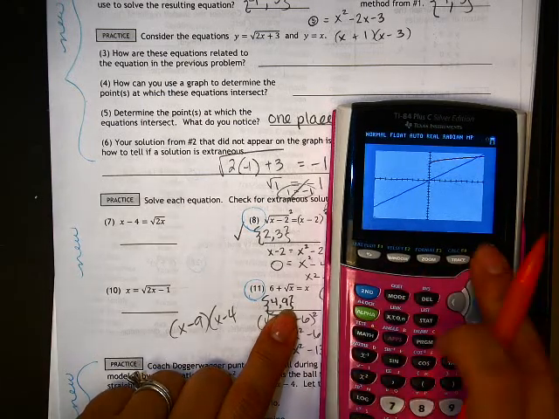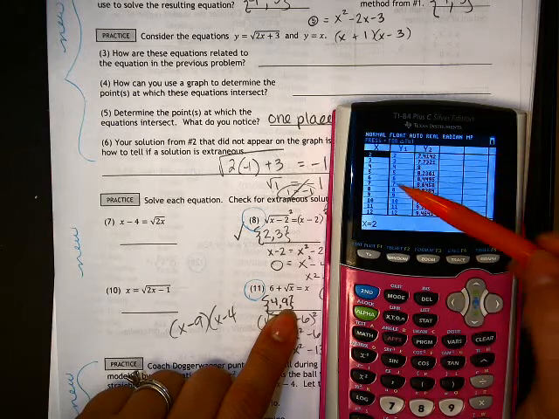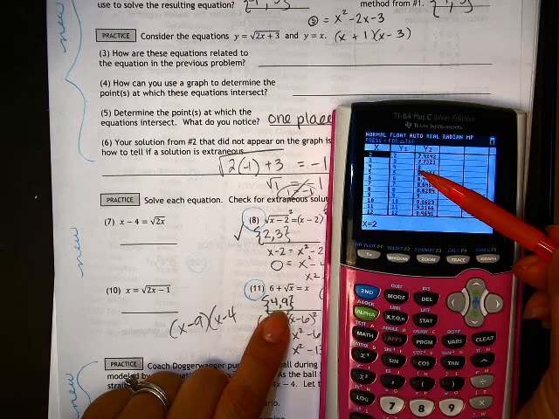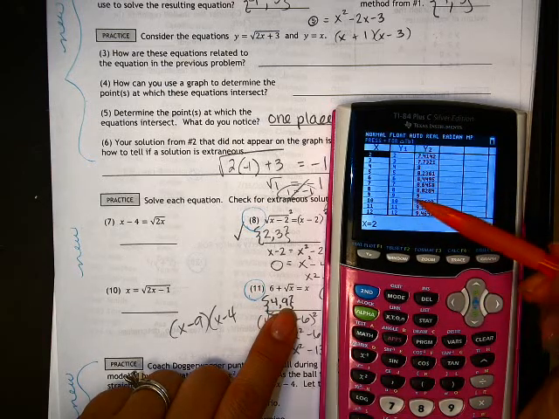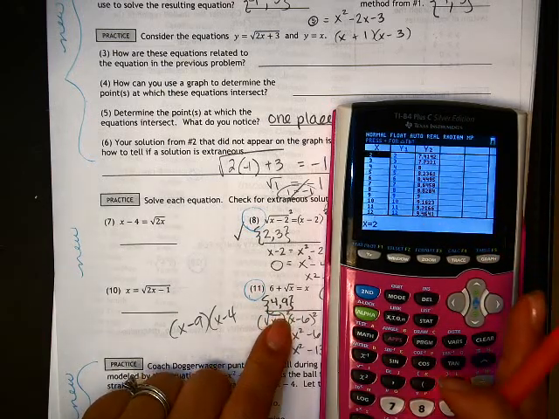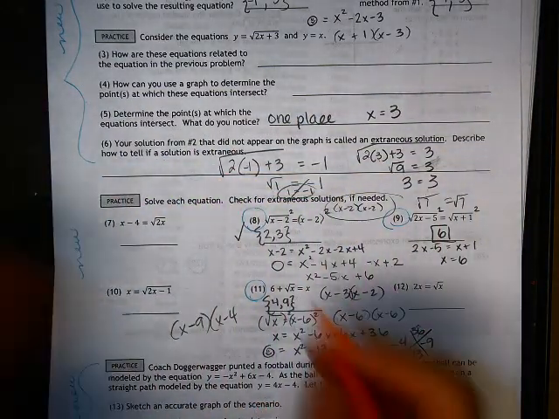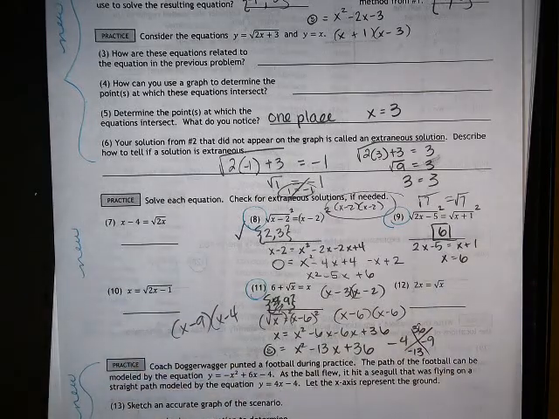Let's go ahead and look at our table. So at 4, they are not at the same place. And at 9, it is at the same place. So 9 is our spot, that they are indeed equal to each other. So 4 is considered an extraneous solution.